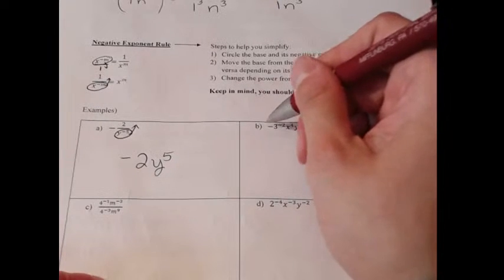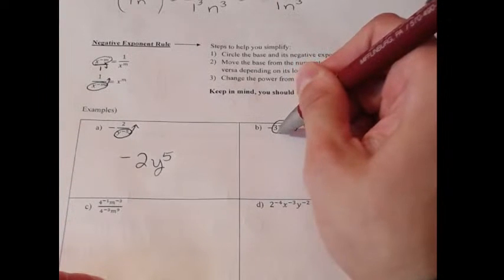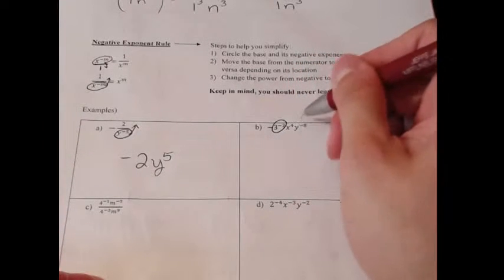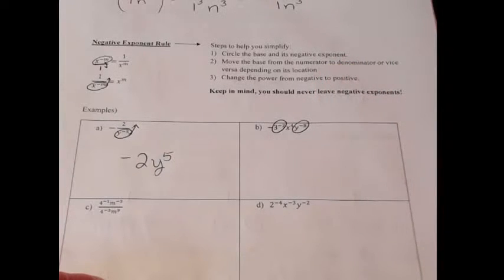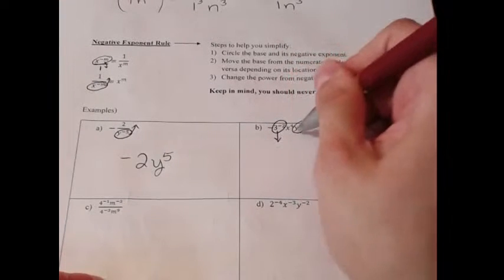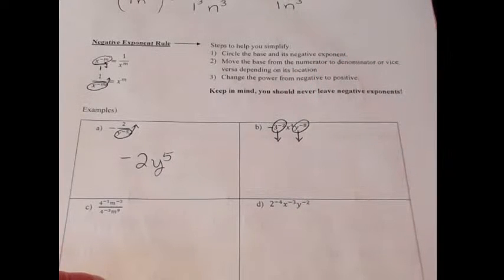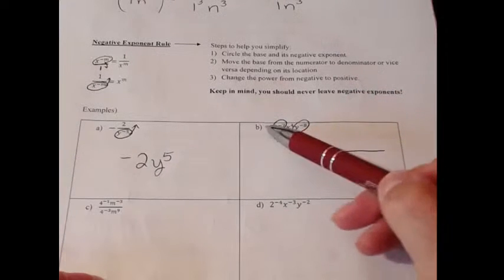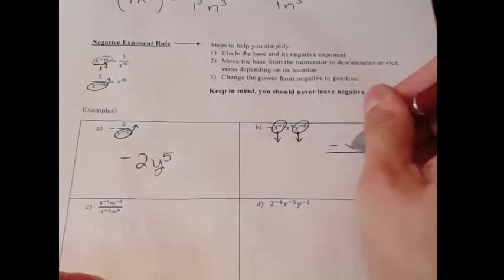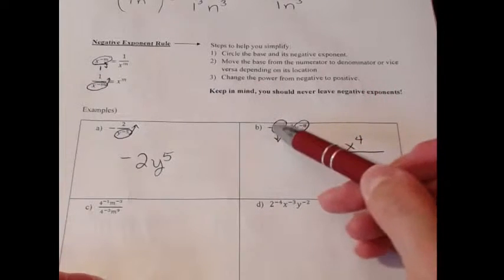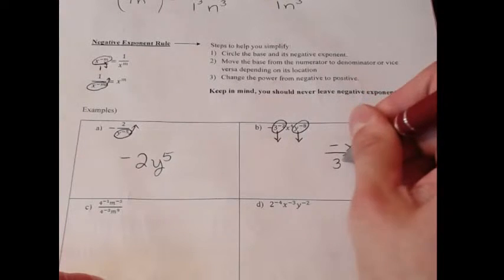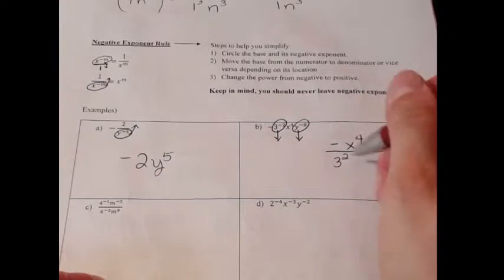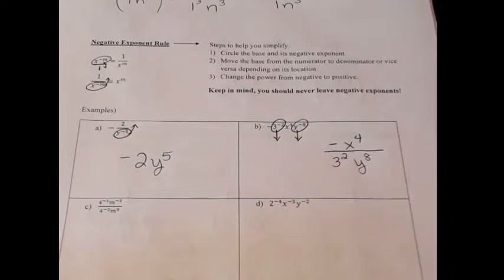This 3, not negative 3, this 3 is being raised to the negative 2nd power. This y is being raised to the negative 8th power. So the first thing I do is I circle both of those. They are both currently in the numerator. So I want to move these both to the denominator. Having said that, I need a fraction bar. In the numerator, I have a negative x to the fourth. And in the denominator, I now have 3 to the positive second power and y to the positive eighth power.